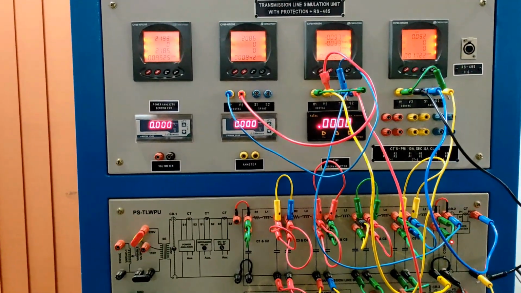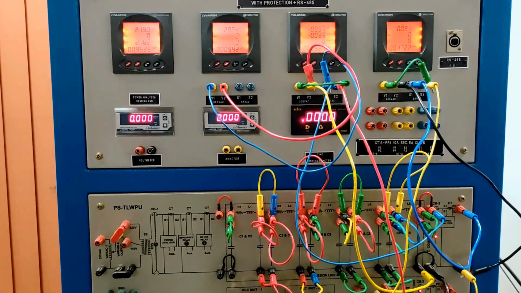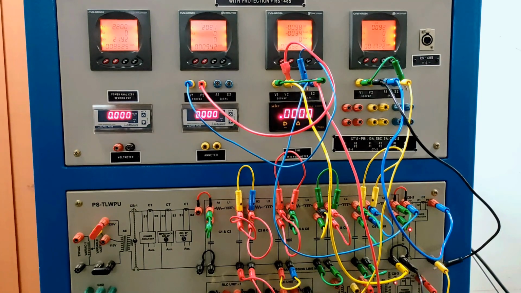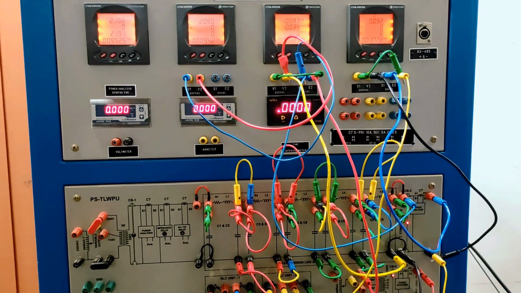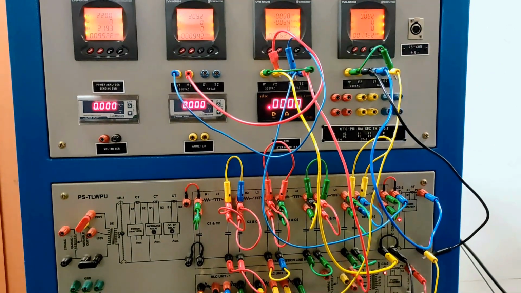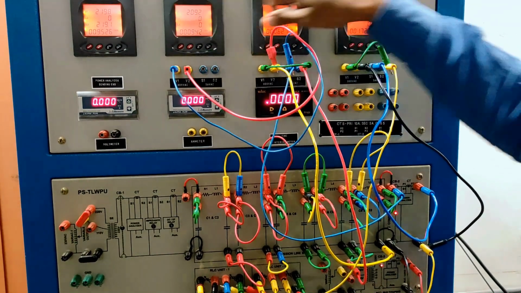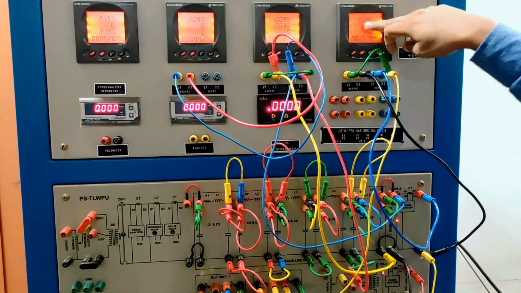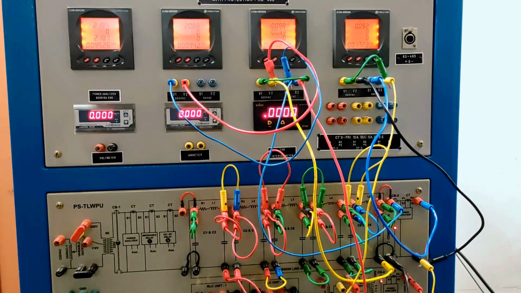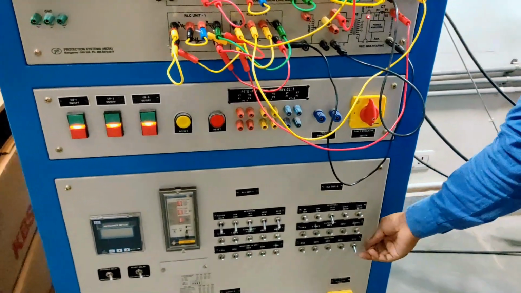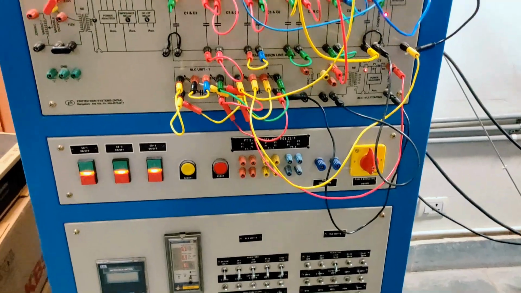Why am I maintaining 220? Because the 100 watt will come into the picture when the voltage is at 220. Right now the voltage at the receiving end is 209, and because the voltage at the receiving end is less, the power is less. If I increase the voltage to 220, then this will become 100 watt. Now to increase the voltage, earlier we turned on the inductor. I will turn off the inductor right now.